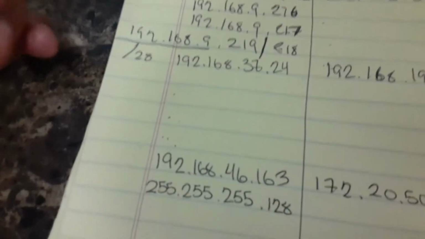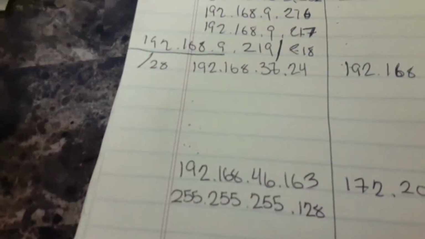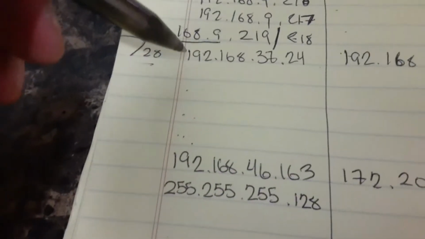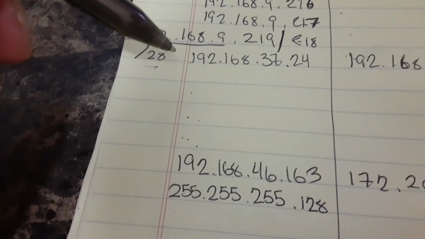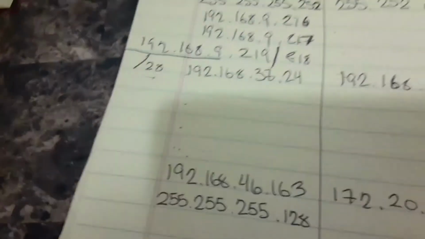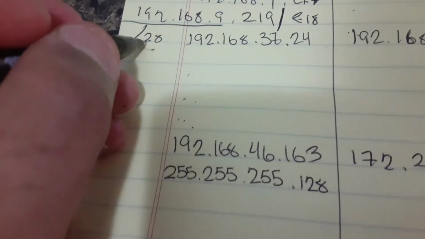So now we have another one. 192. So I already know right off the jump, before I even see this number, that I'm dealing with a Class C IP address. Class C address. So I go find where this 28 lies. So I know that 28 is gonna fall under the 4th octet. So same thing, I'm not gonna mess with these. I'm gonna leave it just the way it is. Sorry.